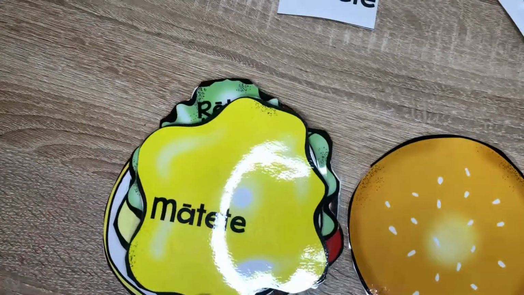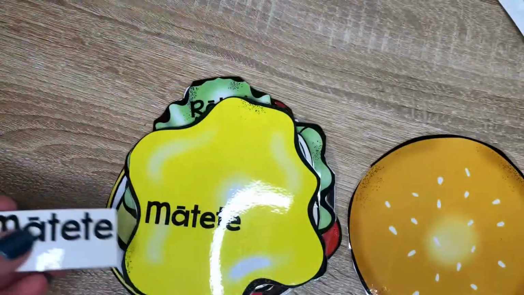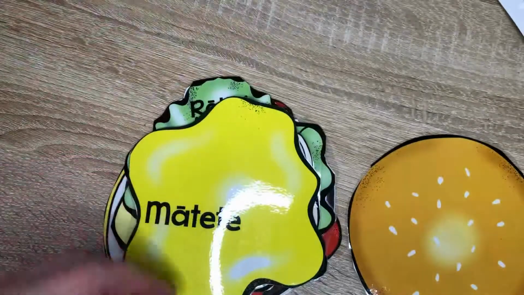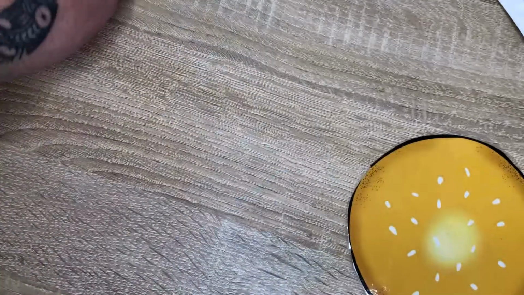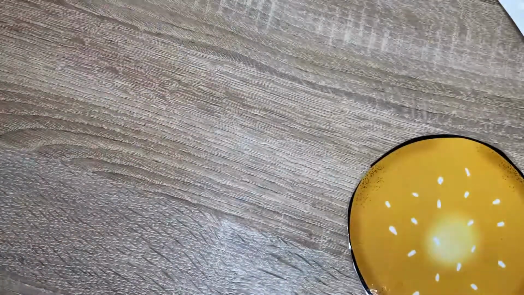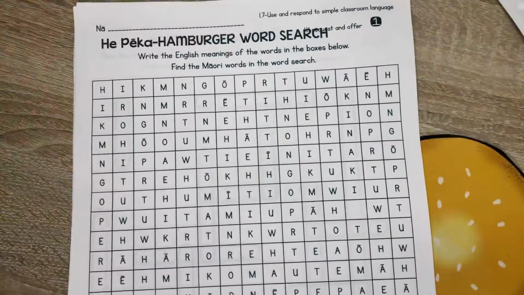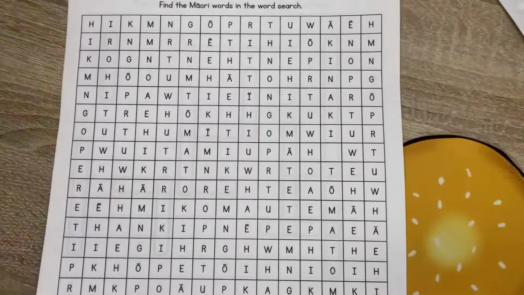That's step one. Step two is matching. So the tamariki can match the correct word with the correct thing, and these always also come blank. The third thing we've got is a word search. So for the older tamariki, they can fill in the bottom and they can find the kupu.